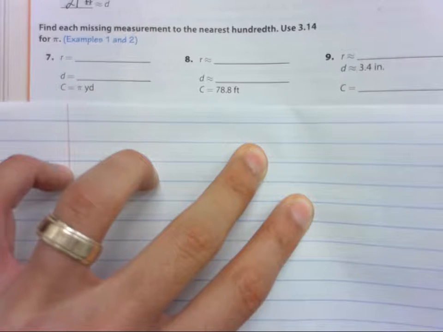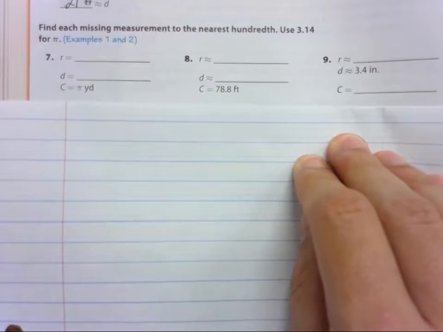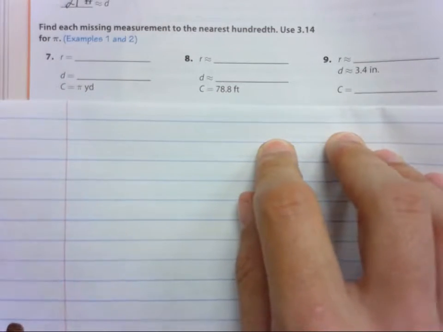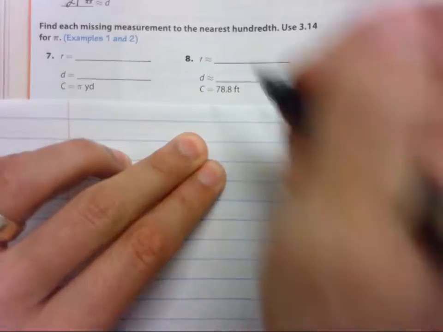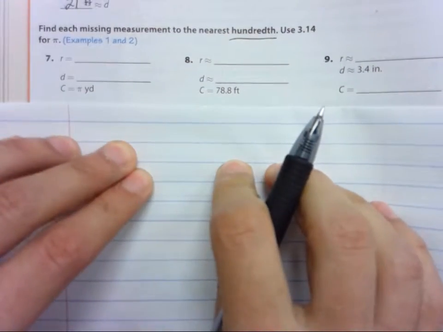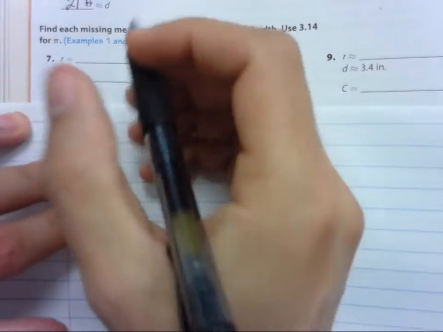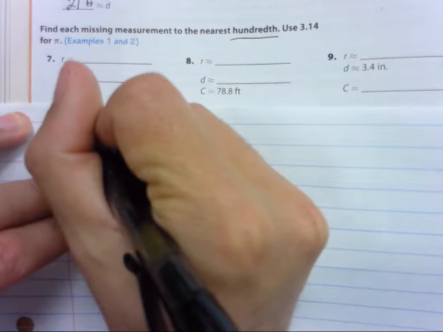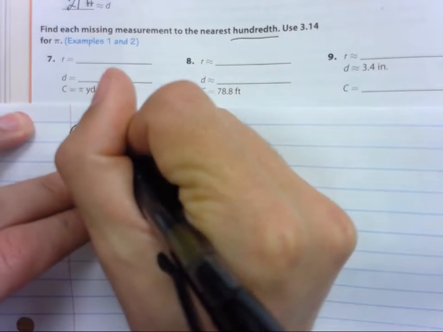Let's look at 7, 8, and 9, page 102. Find each missing measurement to the nearest hundredth. So it's telling us nearest hundredth. So circumference equals pi yards. So we start with the formula. Circumference equals pi times diameter.